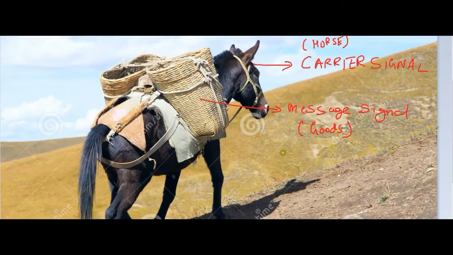What used to happen in amplitude modulation is that the power required to transmit the carrier would be very high compared to the message signal. It's as if, to transfer goods from one place to another, you would spend most of the money on the horse itself instead of the actual goods. Our main intention was to just send the goods. We don't care how it goes from one place to another. You can send it by horse or by donkey or by any other means.